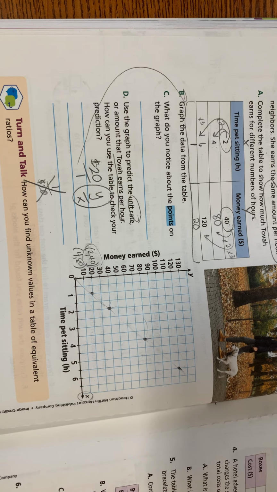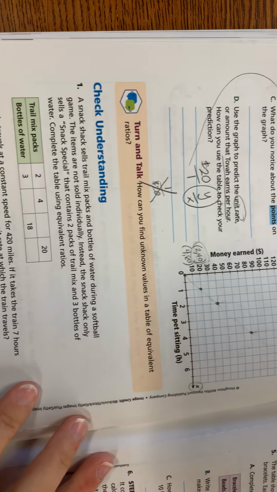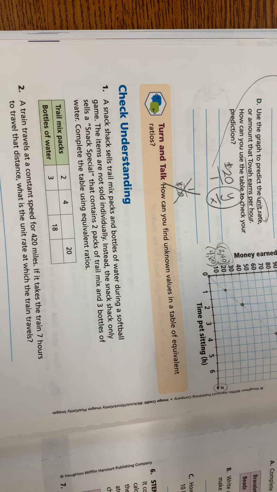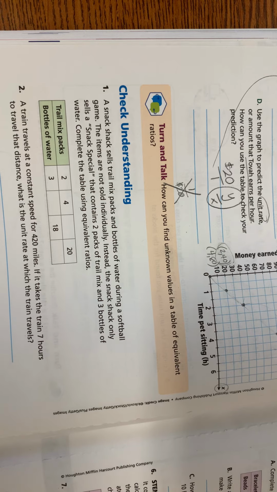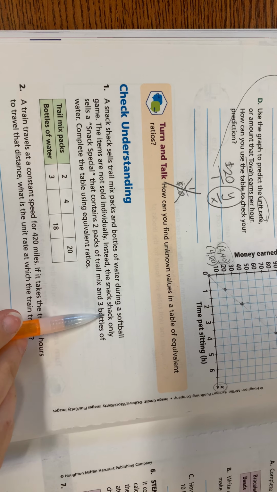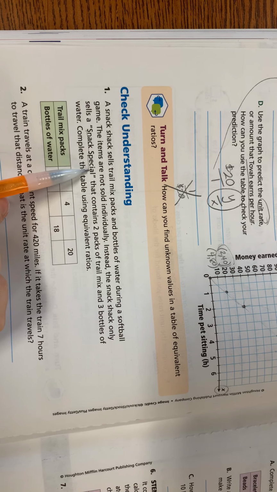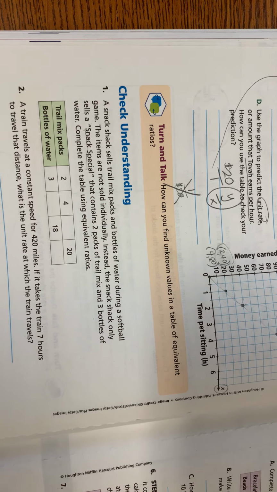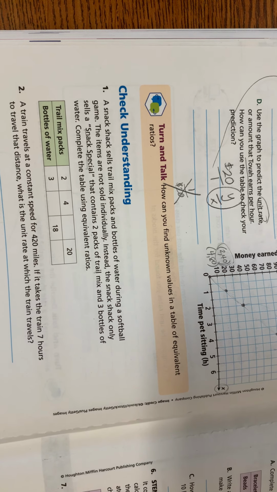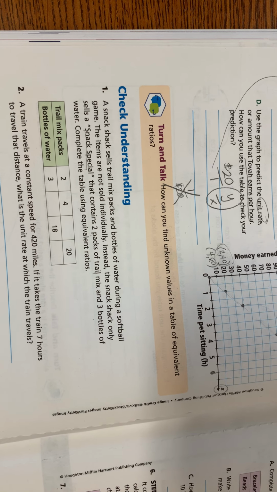All right, let's do a couple more. So it says a snack shack sells trail mix packs and bottles of water during a football game. The items are not sold individually. Instead, the snack shack only sells a snack special that contains 2 packs of trail mix and 3 bottles of water. So it's like a value meal. Complete the table using equivalent ratios.